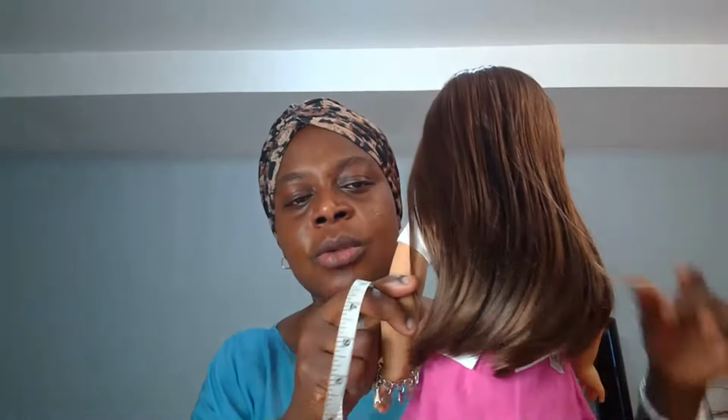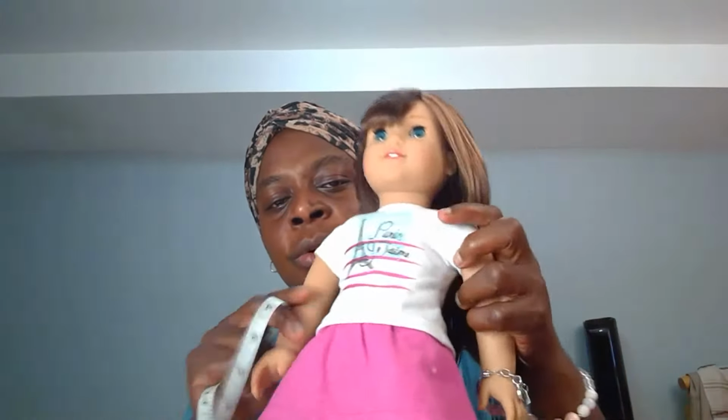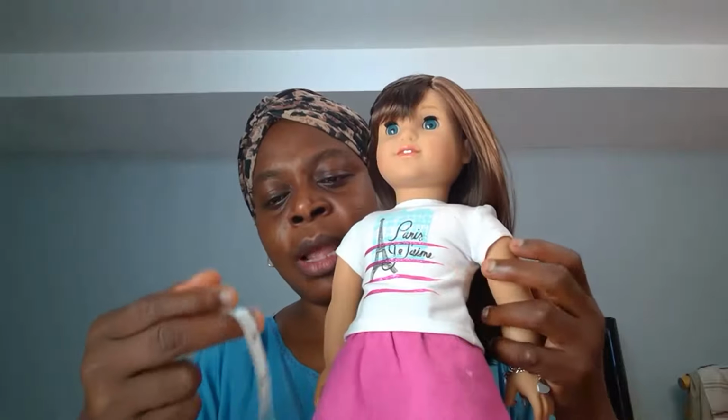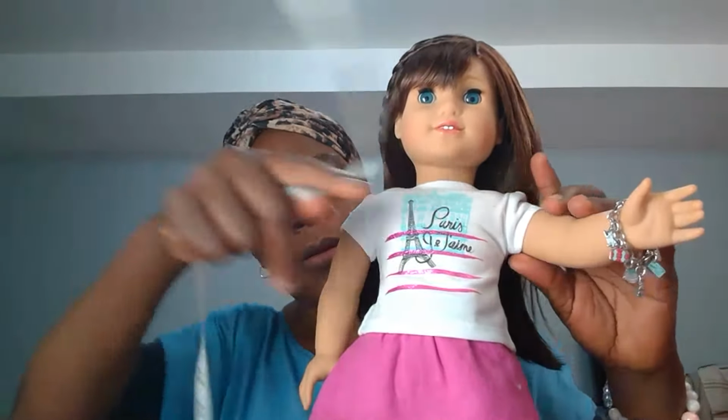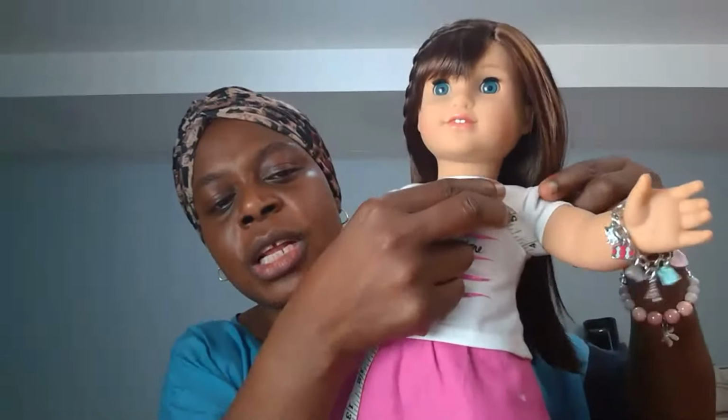Last but not the least, now this particular tutorial is targeted especially to intermediates, but beginners can also benefit from it. The last horizontal is the bicep. I'm trying to use the doll to show you where your biceps really are. Many times we are not able to position it properly.